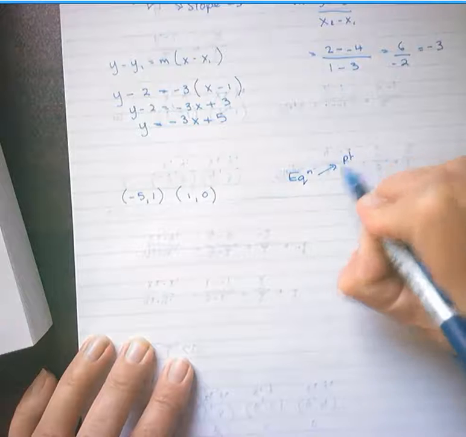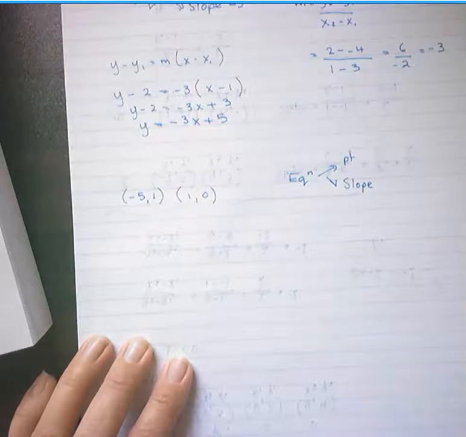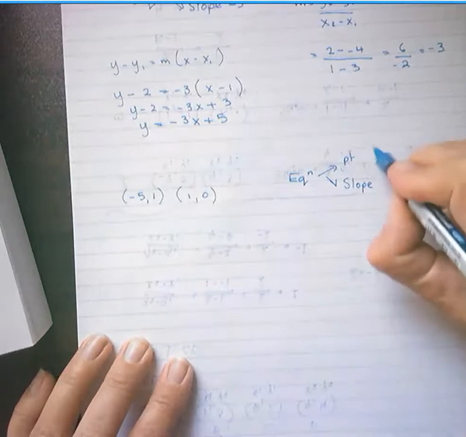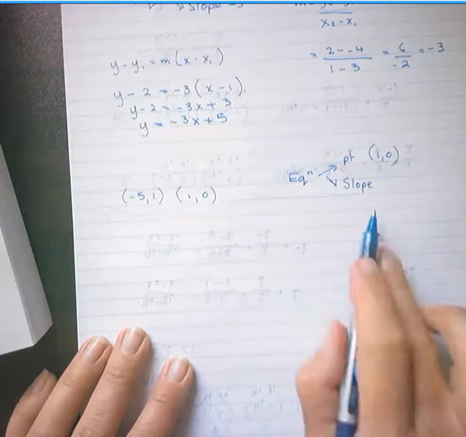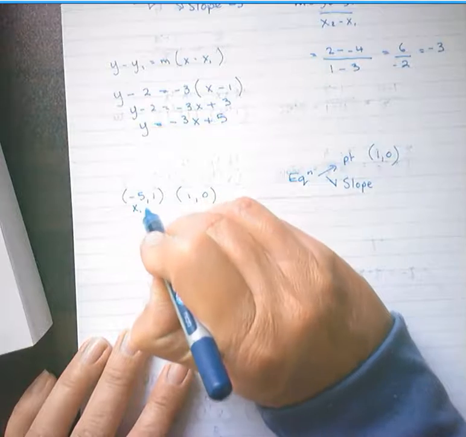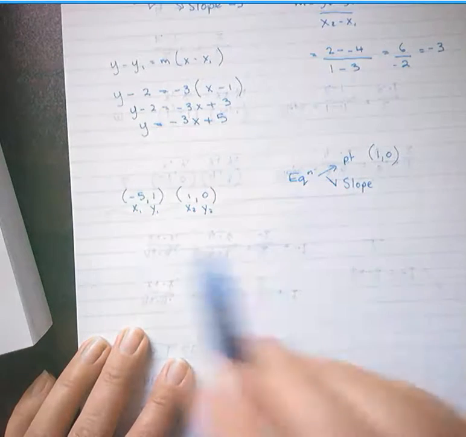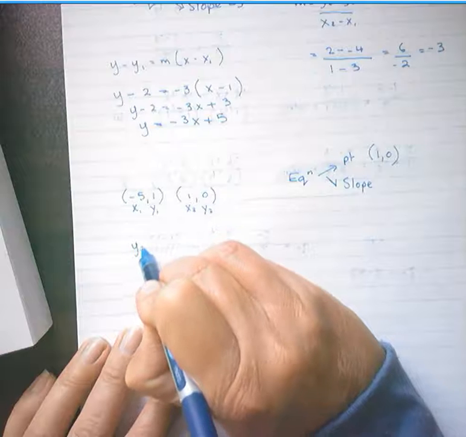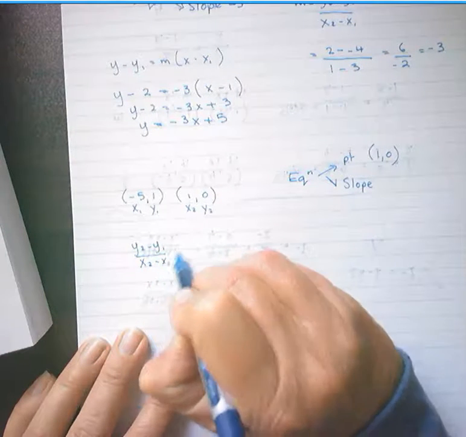I need a point, and I need a slope. I want to choose one of my points, and it doesn't matter which one I choose, but I go with 1, 0. For my slope, I go x1, y1, x2, y2. Write my formula down: y2 minus y1 over x2 minus x1.